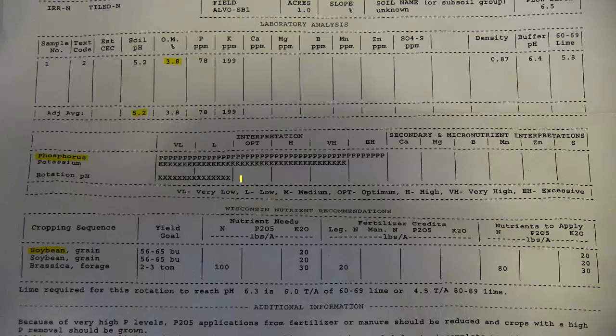So you notice the phosphorus here, it's extremely high. It goes plumb into extremely high. And then the potassium here, it's very high. But I want you to notice here my nutrient needs. Even though this is very high and almost extremely high, it's still calling for 20 pounds of potassium. Okay.